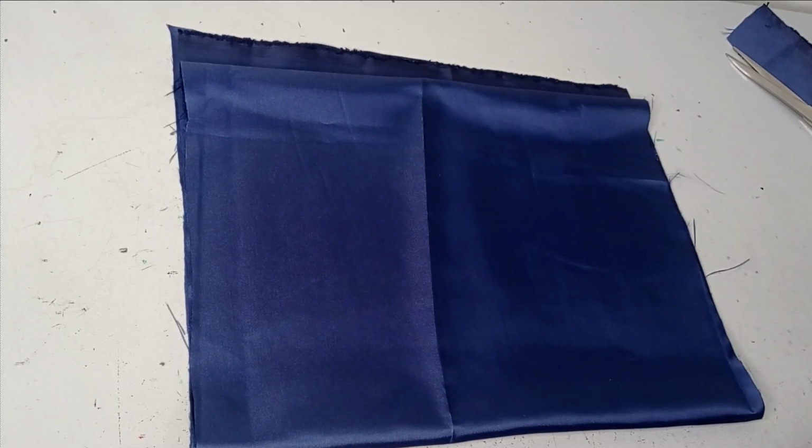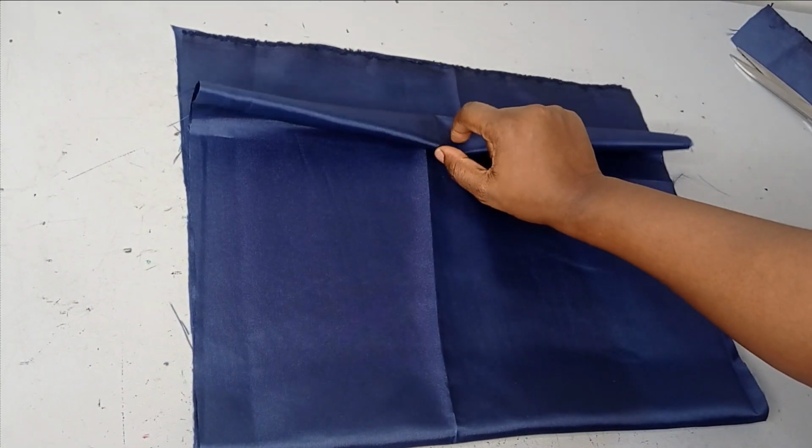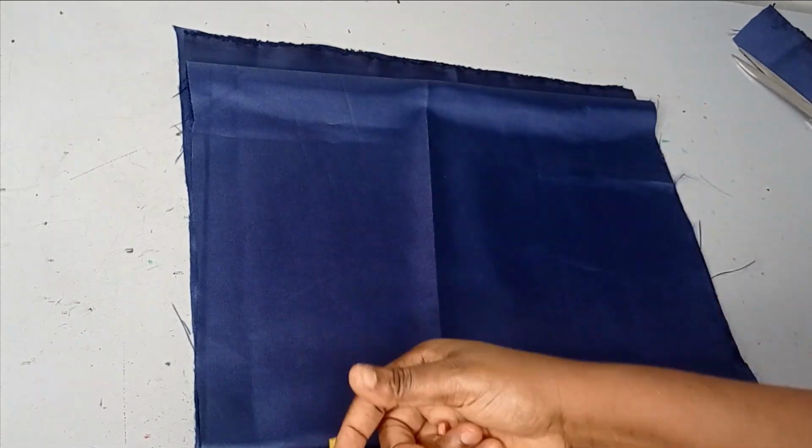Okay, so for this tutorial I'm going to be drafting my basic bodice first, and I have it folded into four, my front and back. This is my zipper allowance for the back.